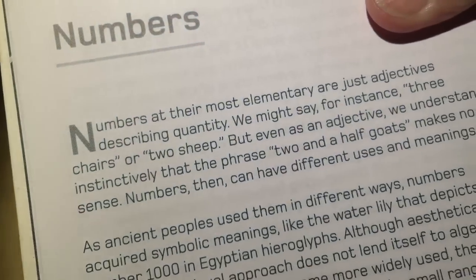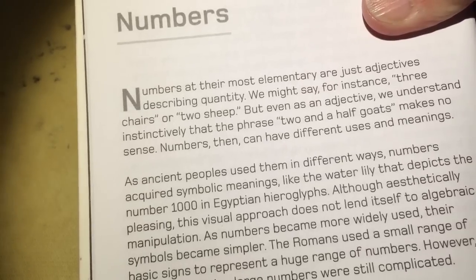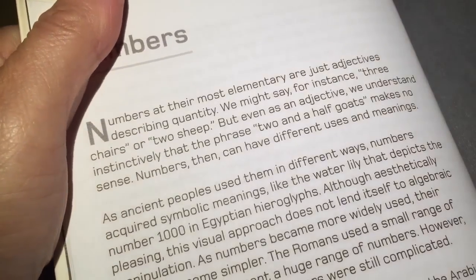Okay, hello dear friends. Let's read some numbers.